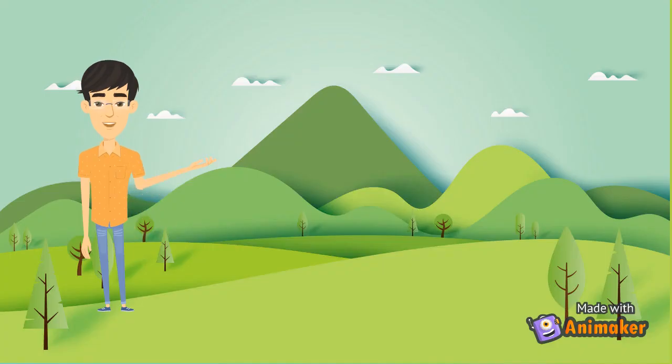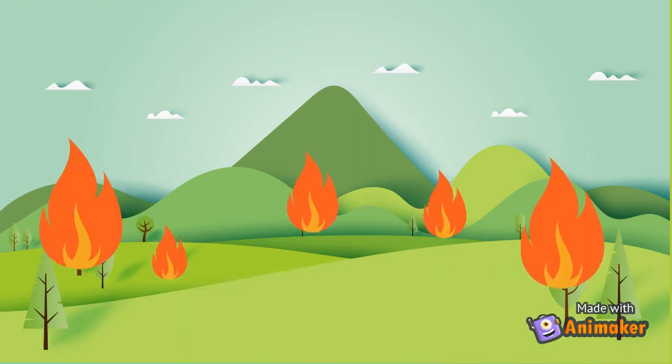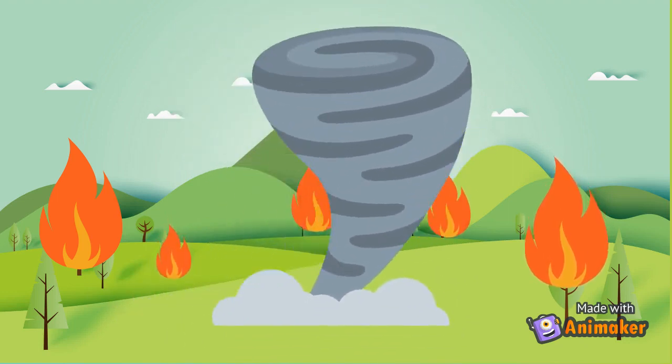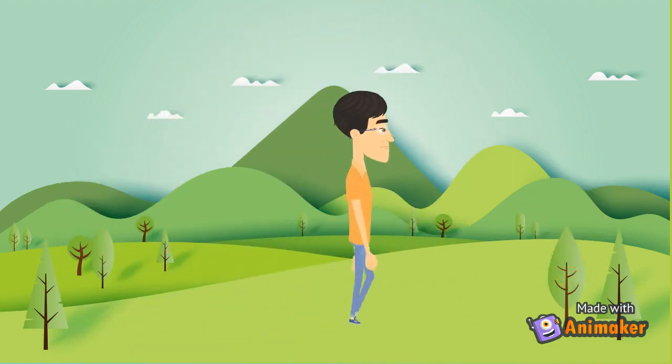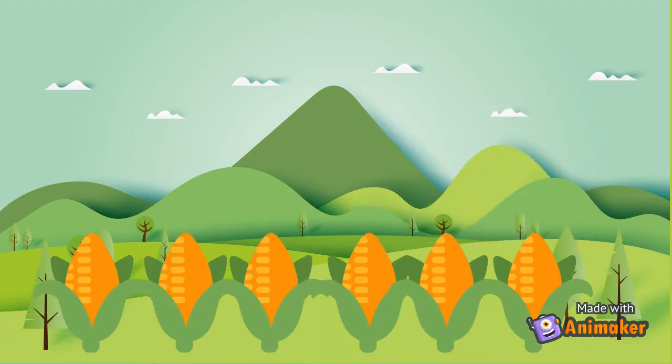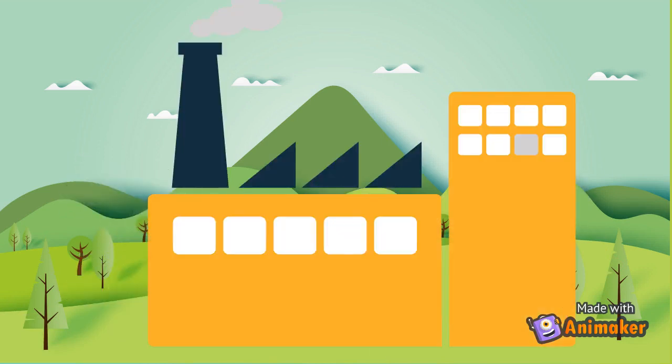In any ecosystem, there is the possibility of natural events such as floods, fires, hurricanes, tornadoes, earthquakes, etc. And also human activities such as mining, agriculture, livestock, and industry always affect habitats.